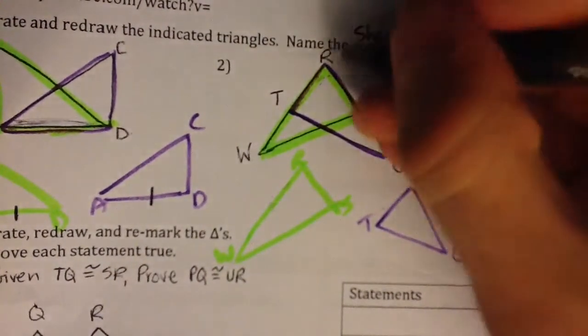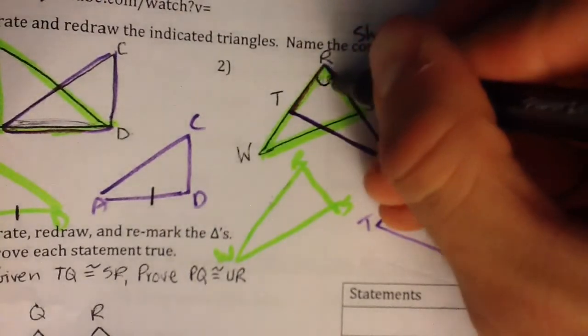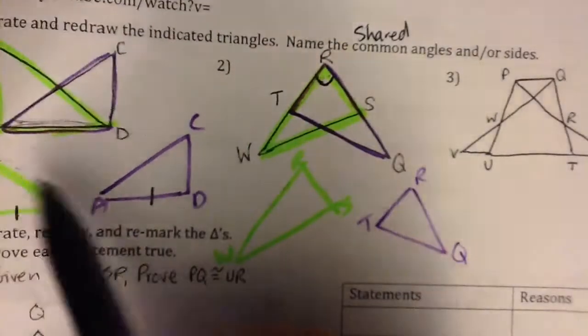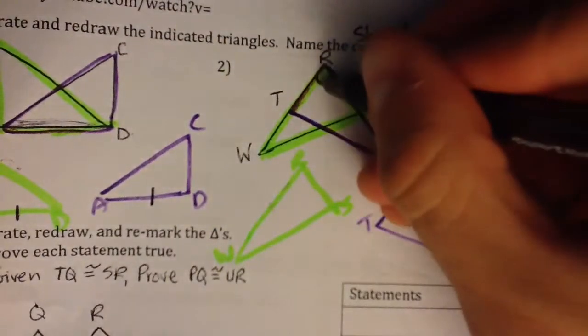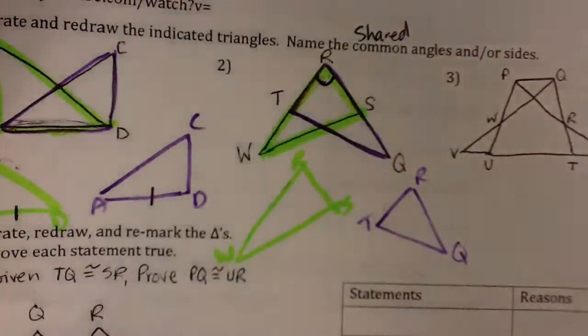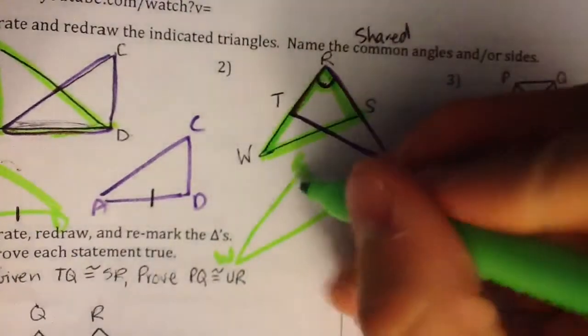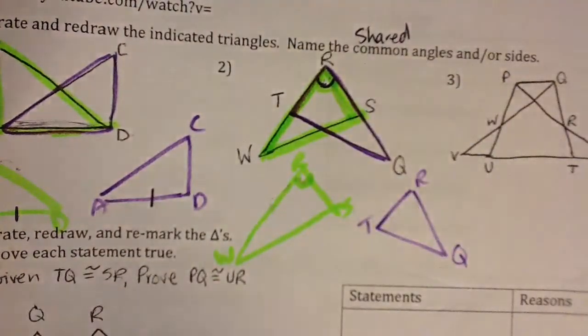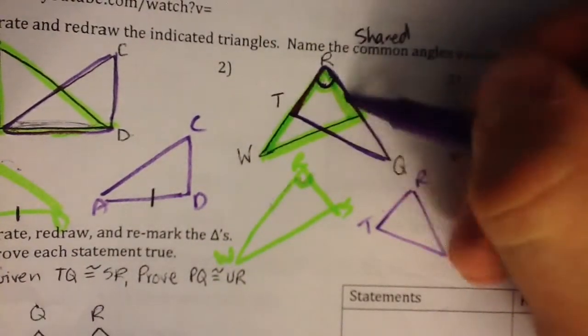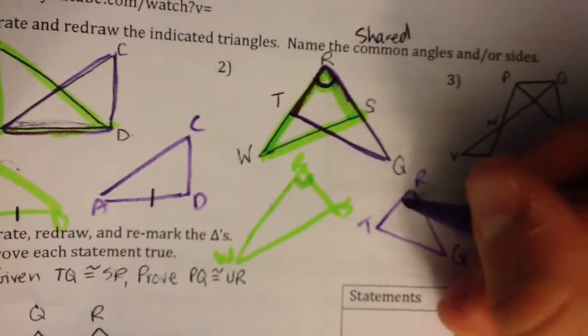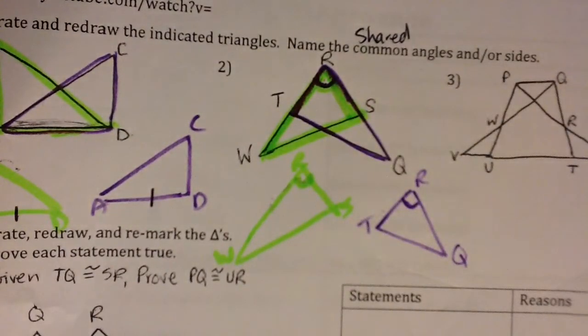But what we should notice is that they share this angle. You can have shared sides and shared angles. They share this angle R right here. In this green triangle, it's that angle right there, which is angle R. And then in that purple triangle, it's the same thing. It's the same exact angle right there. And so they share angle R in both triangles.